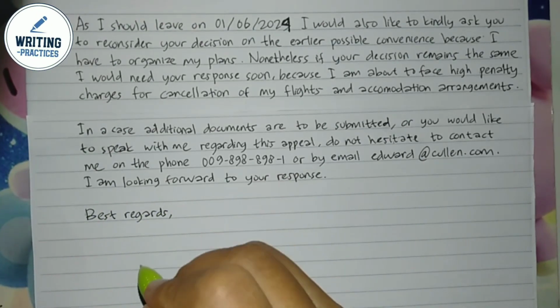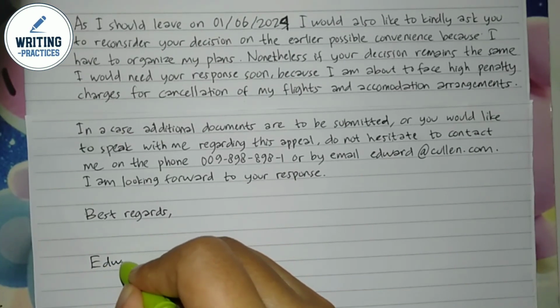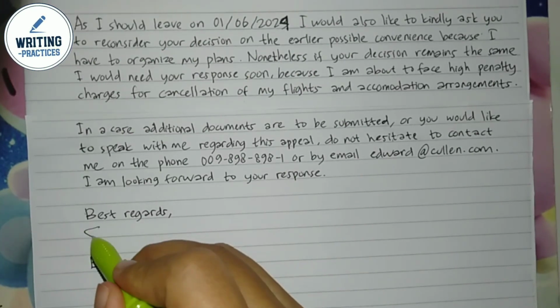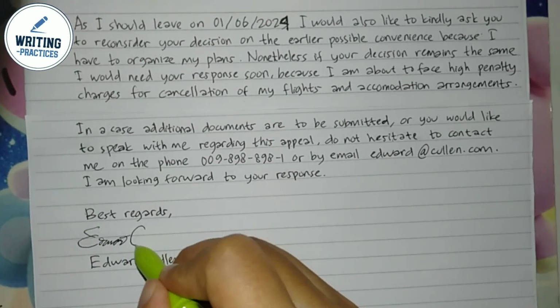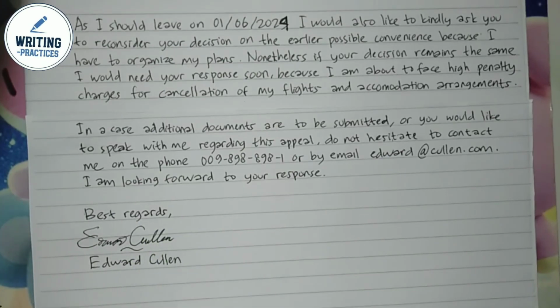Now, you can end the letter with best regards or sincerely, add your signature and full name. So, that's how you write the appeal letter for visa refusal.